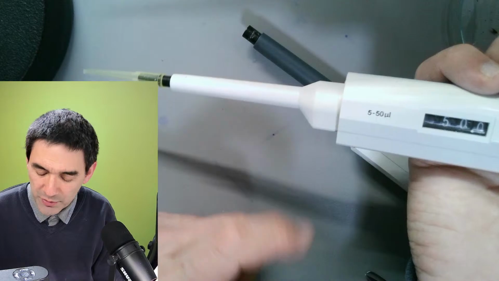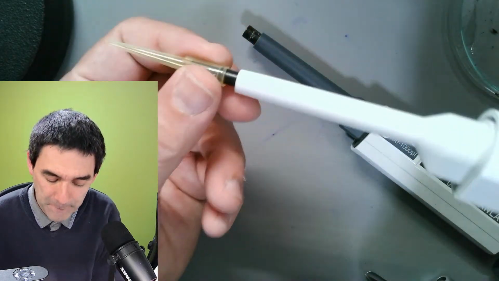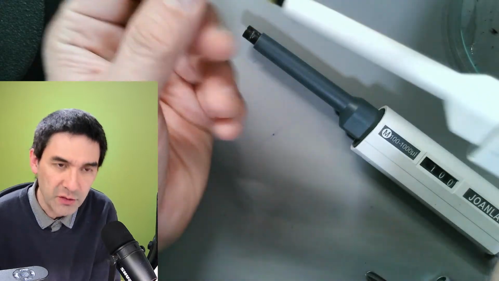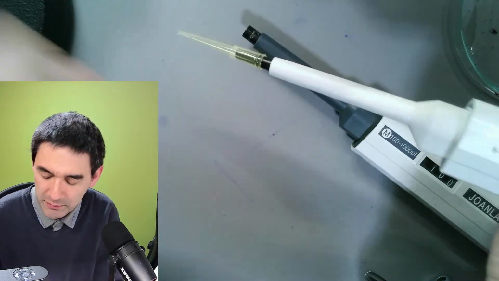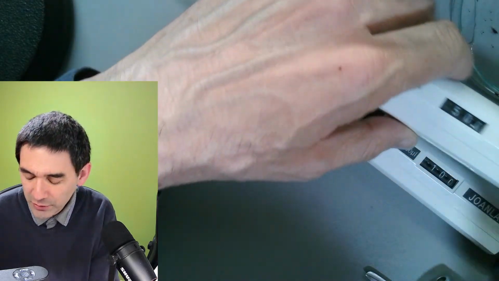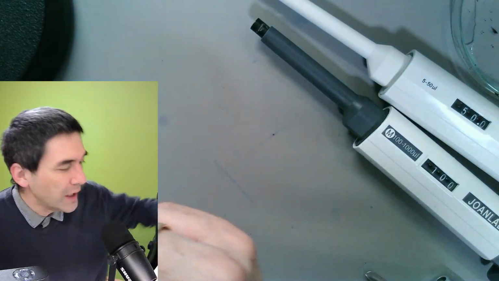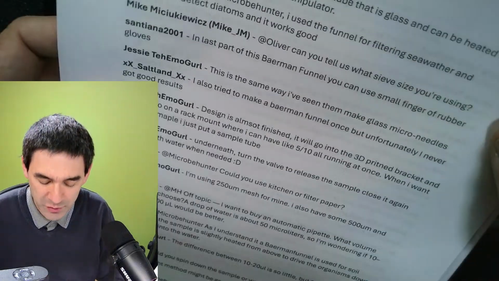I was originally thinking about getting smaller ones with yet smaller tips. But then I figured out that you can make the tips smaller by pulling them out over a flame, so it's not necessary to go even smaller. And I'm not using those to measure out specified volumes. I'm just using them to move specimens around on a microscope slide. So I'm not measuring anything here.